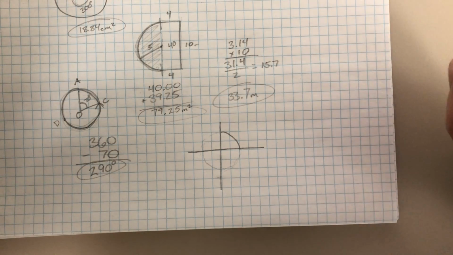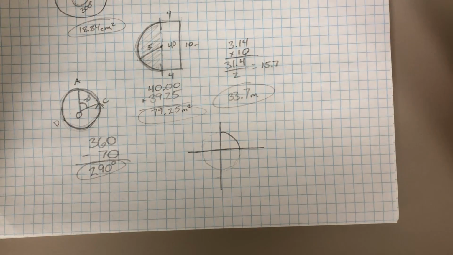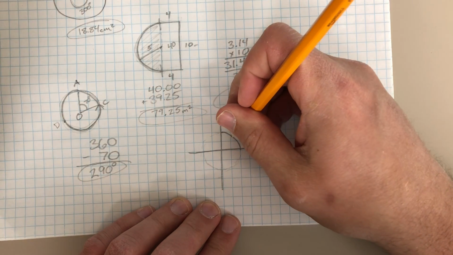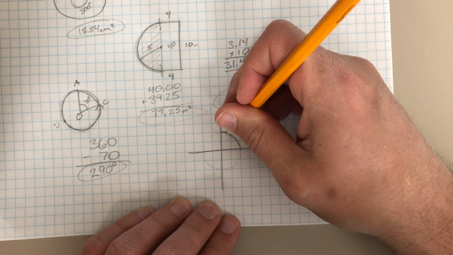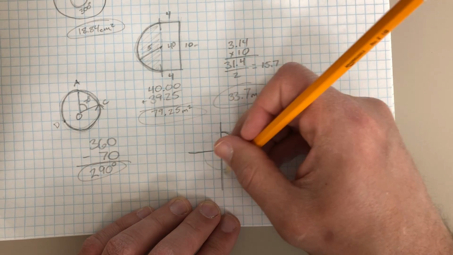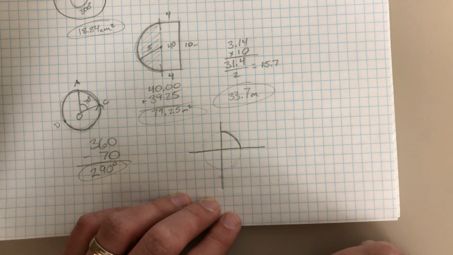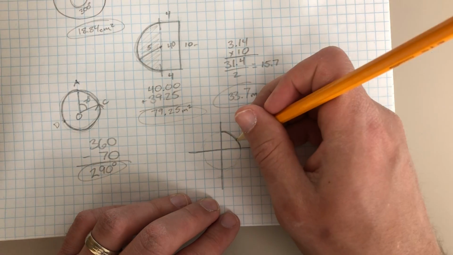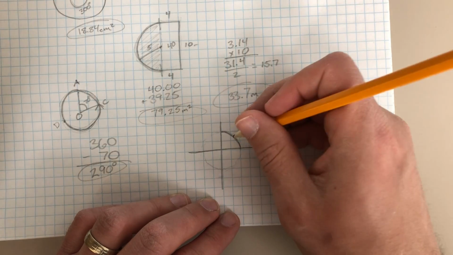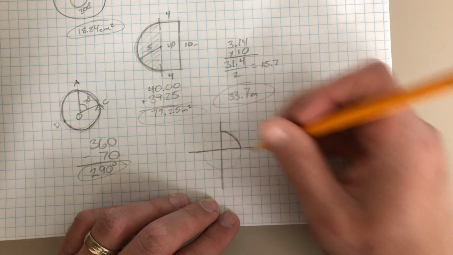Okay, so what do we know? Well, we know that a minor arc is less than 180 degrees, and as you look at this, this is 1/4 of the whole circle. So we can figure out the whole circle and divide it by 4 to find out what the length of this is.